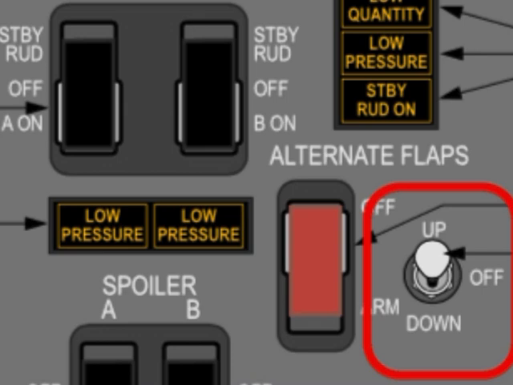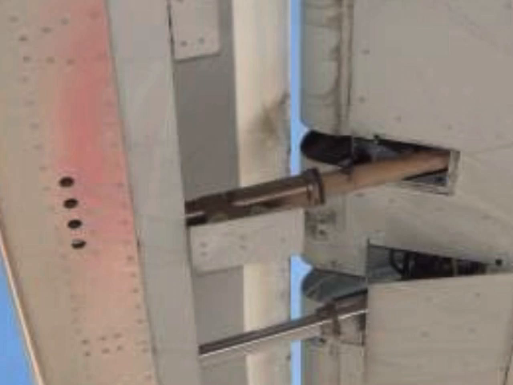The standby hydraulic pump will be pressurized, and then standby hydraulic will be available for the leading edge flaps and leading edge slats. We have the actuator for each flap and slat panel. So these actuators will be pressurized both from the normal hydraulic system B, and in case system B is not available, from the standby hydraulic system.